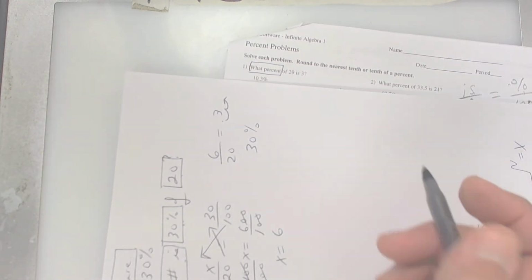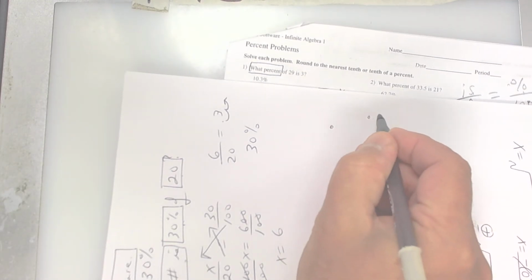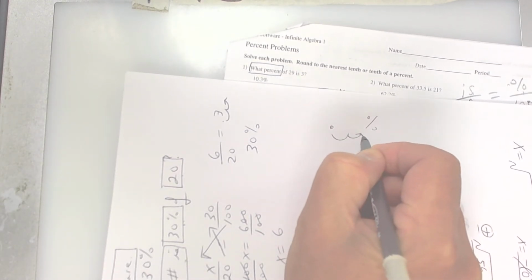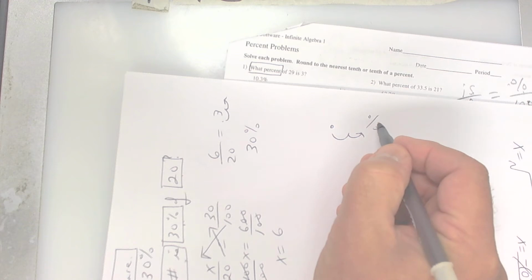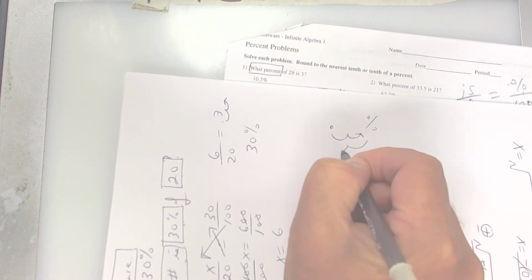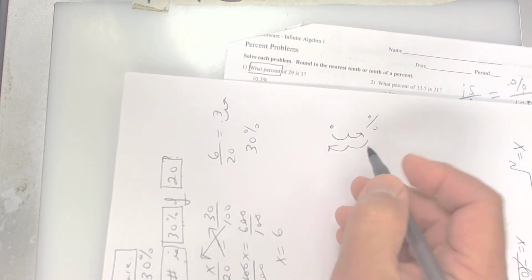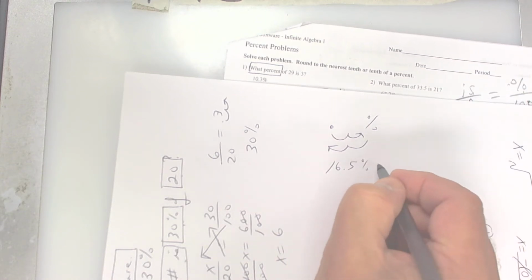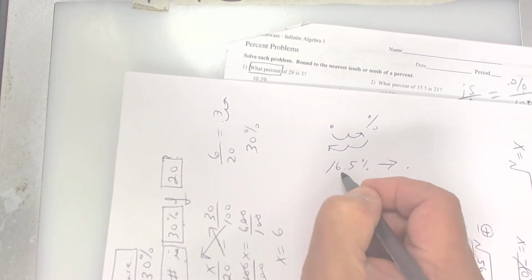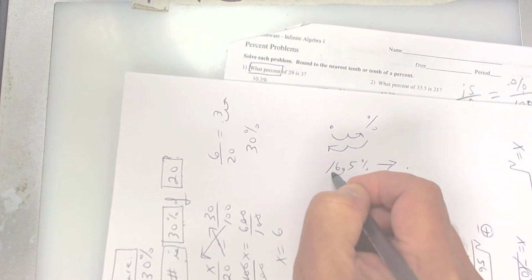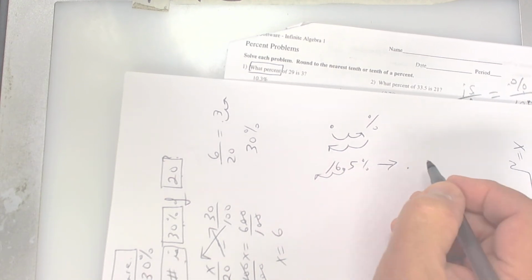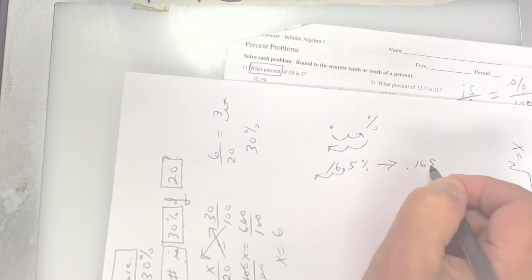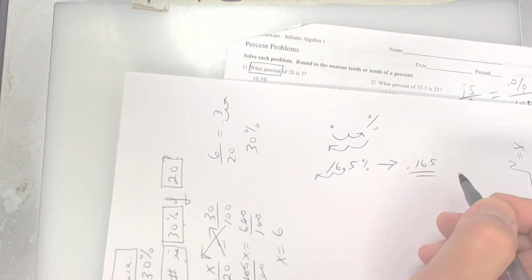Now, what you need to know about percentages, it's out of 100. If you have a decimal and you want to change it to a percent, you move it 2 places to the right. If you have a percent, you want to change it to a decimal, you go 2 places to the left. So if I give you 16.5% and I ask you to change it to a decimal, you would move your decimal 2 places to the left, and it would be 0.165 as a decimal.